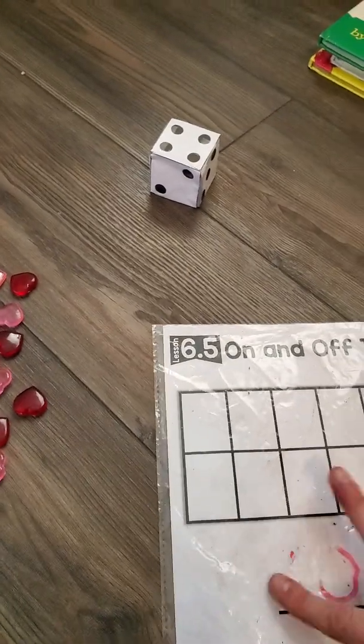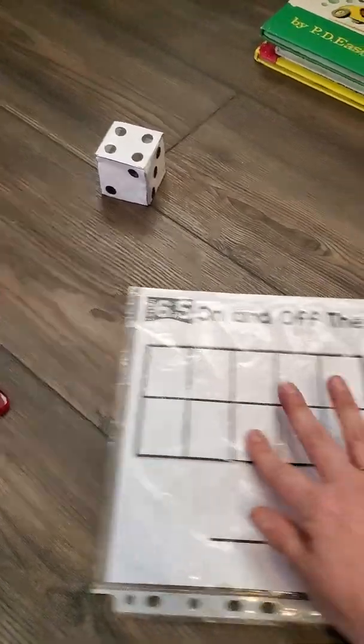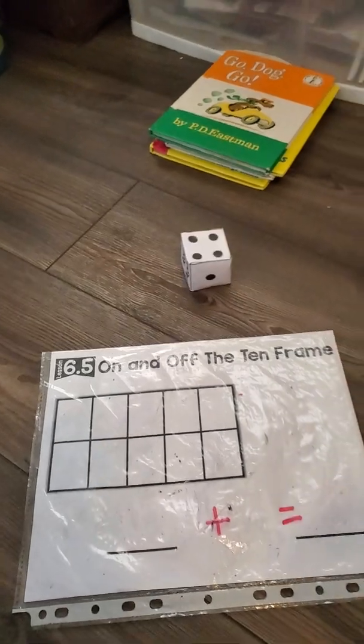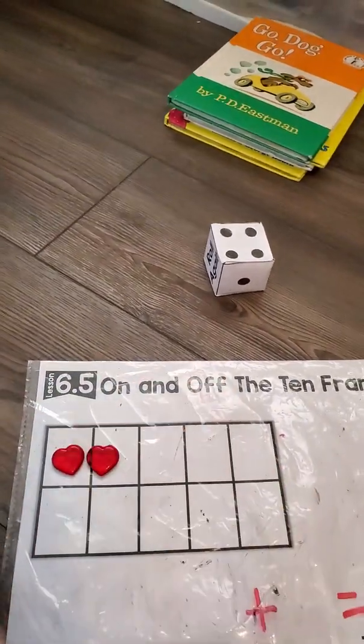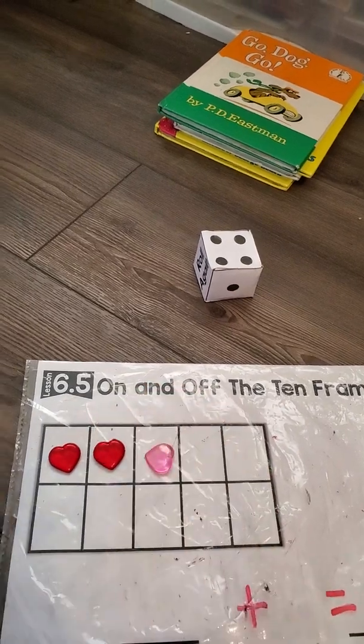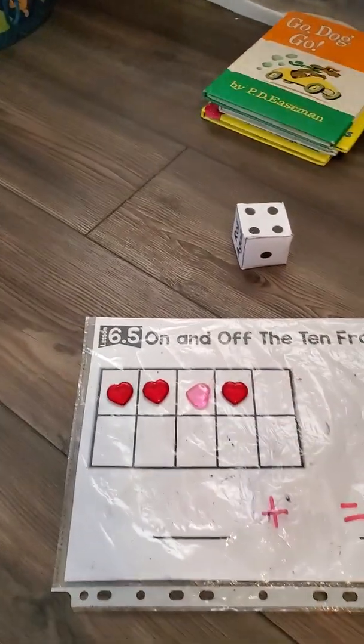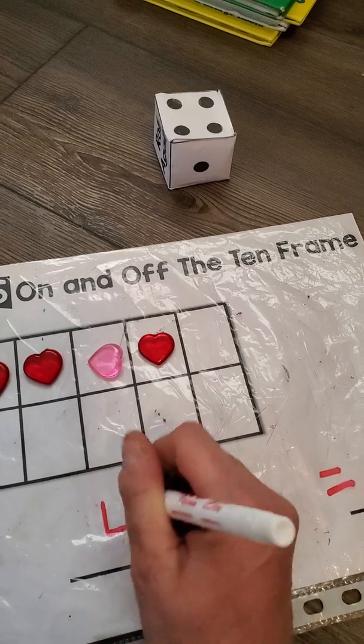All right, and I'm going to erase this 10. And let's see. I'm going to roll the dice. Here we go. Oh, we got a 4. So I'm going to go ahead and put 4 counters on. 1, 2, 3, 4. All right, so I'm going to put 4 there. All right, so I'm going to do 4 here.